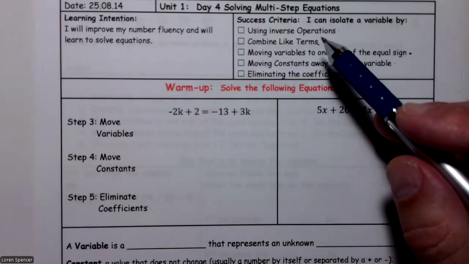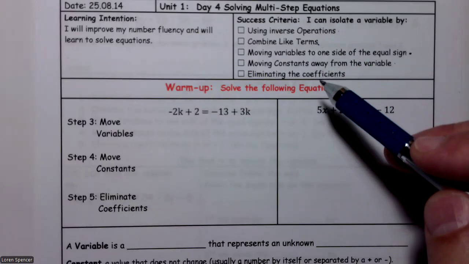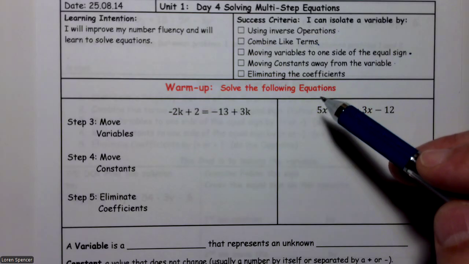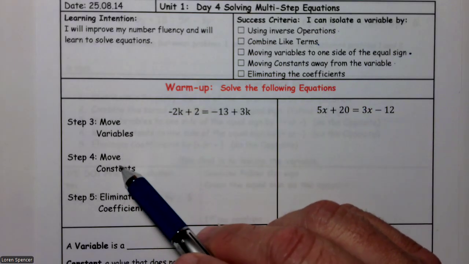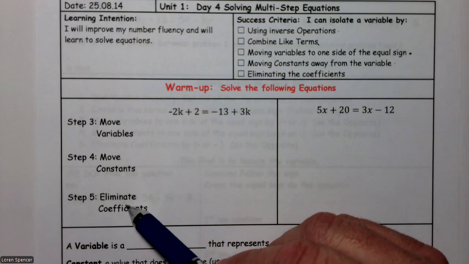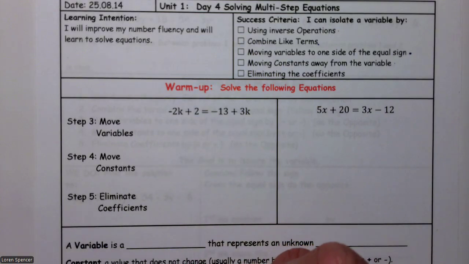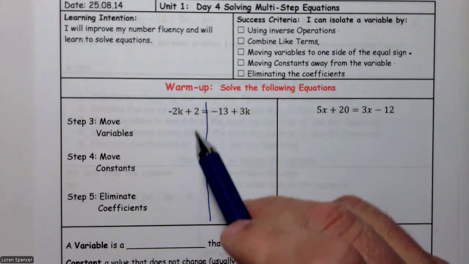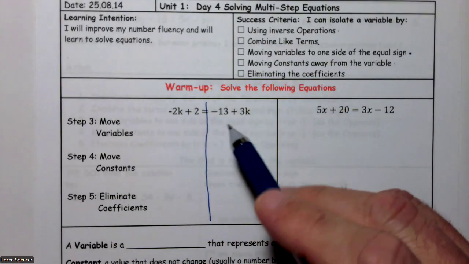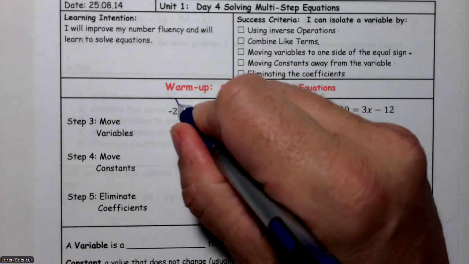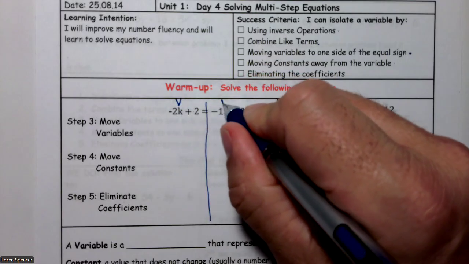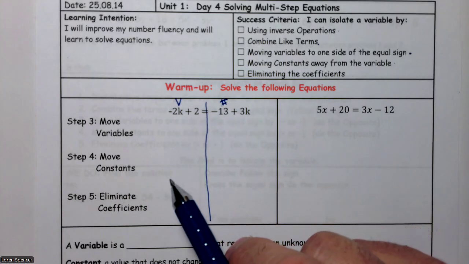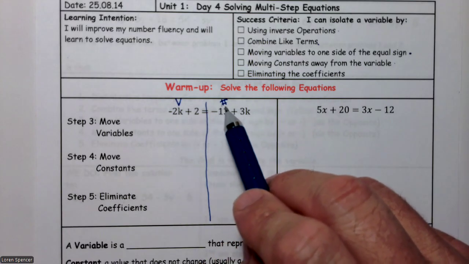All right. So we're going to start off with a warm up and a review of what we were doing yesterday, where we moved variables, moved constants, and eliminated coefficients. So here we go. As we said yesterday, if we have variables on both sides, we're going to put all our variables here, and we're going to rewrite and put a number sign there, or a hashtag, for all of our numbers going on this side.